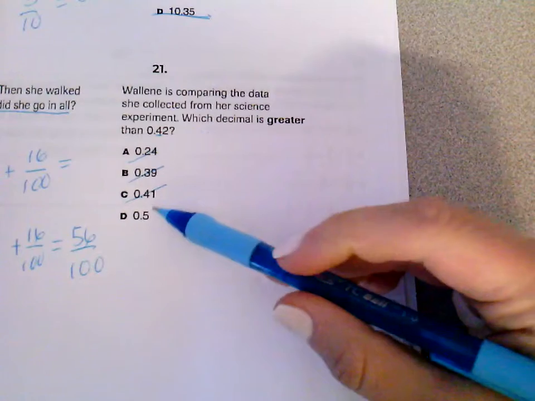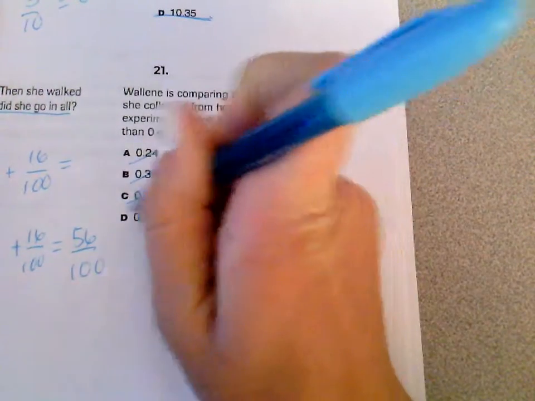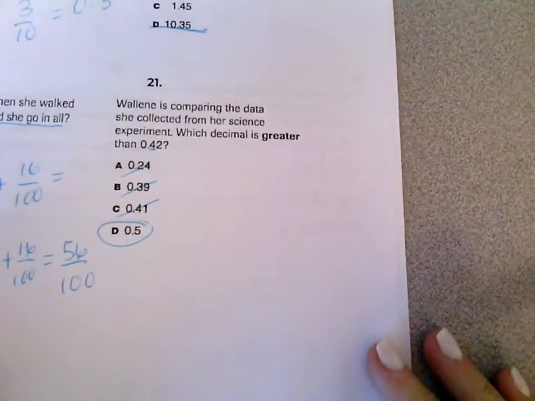So yes, the 5 in the tens place is greater than the 4 in the tens place. So 5 tenths is greater than 42 hundredths.